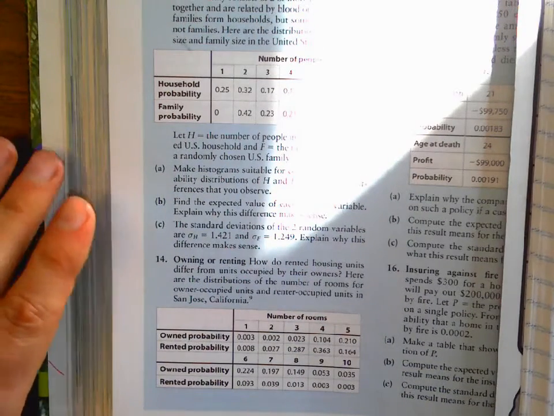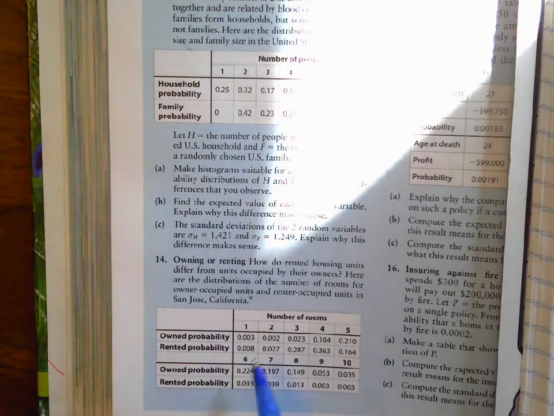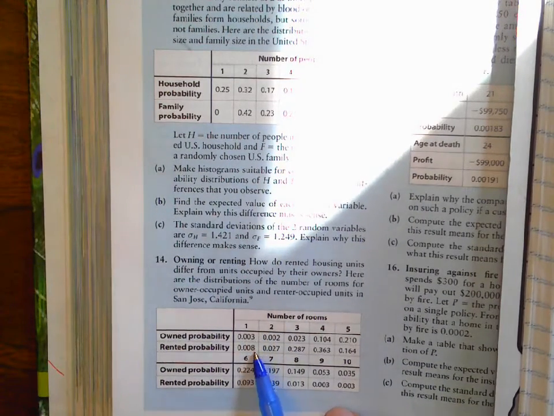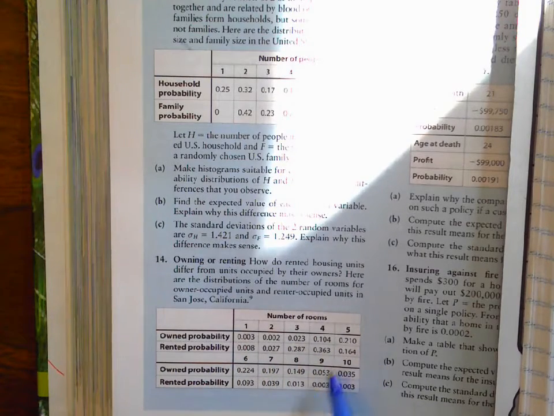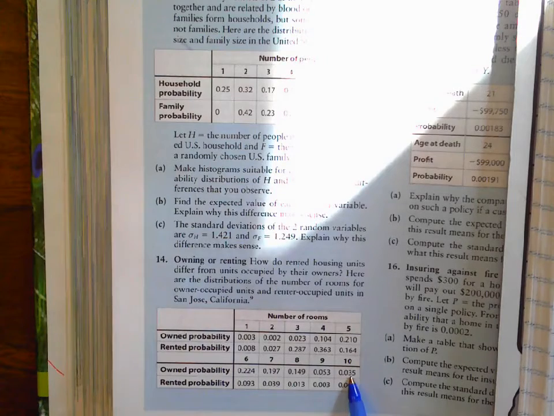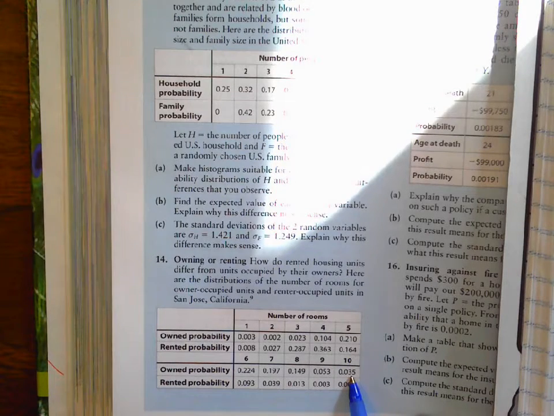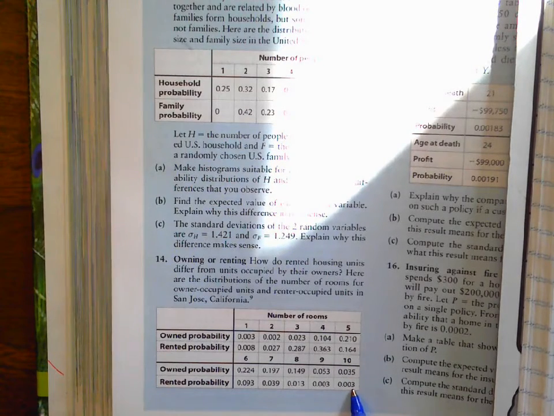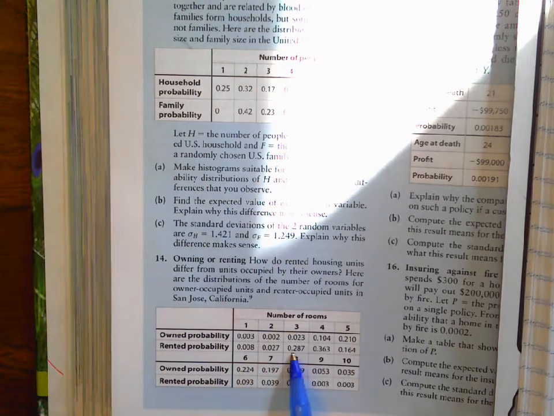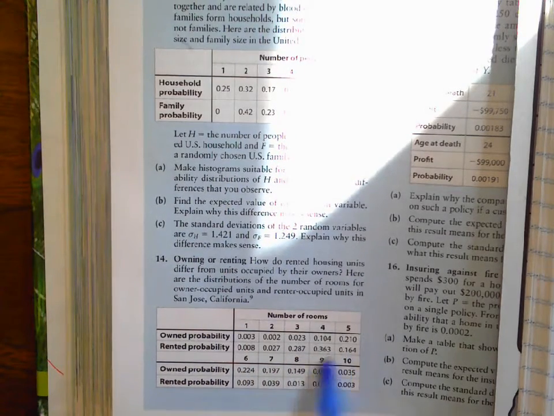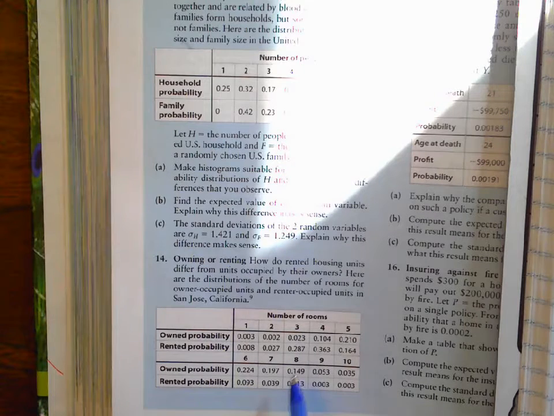So just looking at San Jose's data. Number of rooms: a one-room apartment, 2 rooms, 3, 4, 5, 6, 7, 8, 9, and 10 rooms. Big house: about 3.5% of owners have 10 rooms, less than 1%, 0.3%, of renters. So renters generally have fewer rooms in the house than owners do.